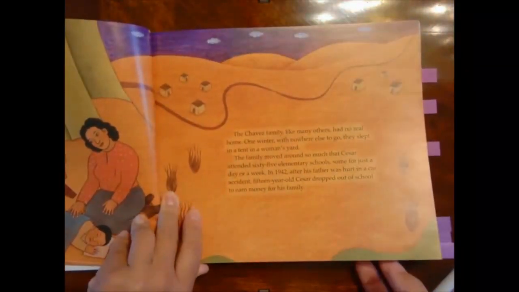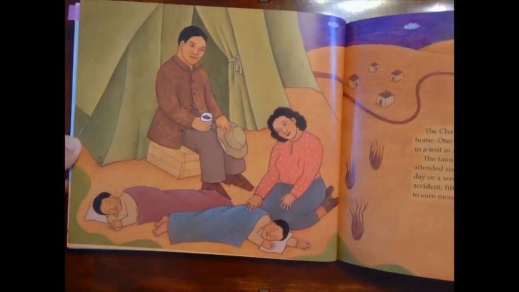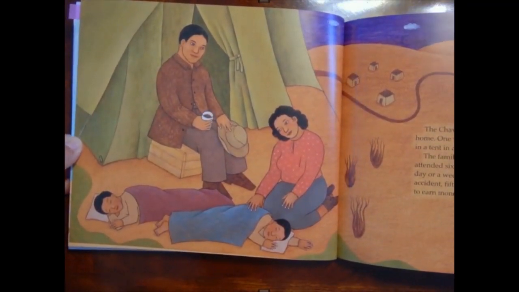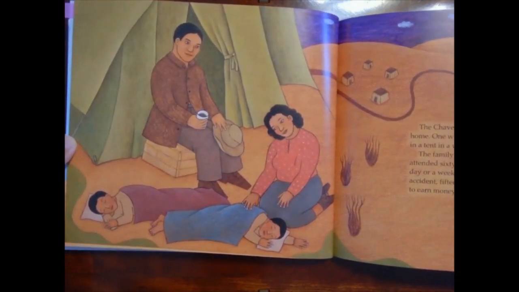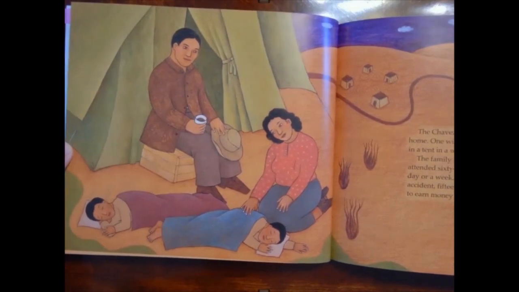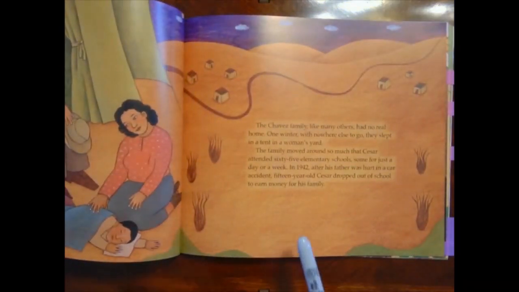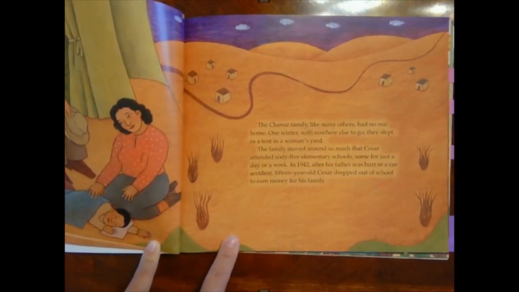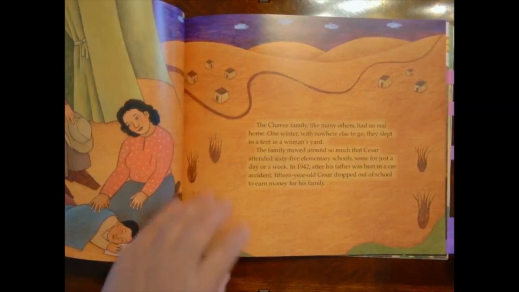The Chavez family, like many others, had no real home. One winter, with nowhere else to go, they slept in a tent in a woman's yard. The family moved around so much that Caesar attended 65 elementary schools, some for just a day or a week. Yes, I said 65 different schools he went to. In 1942, after his father was hurt in a car accident, 15-year-old Caesar dropped out of school to earn money for his family.